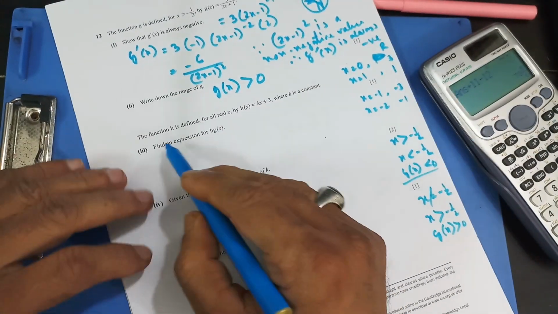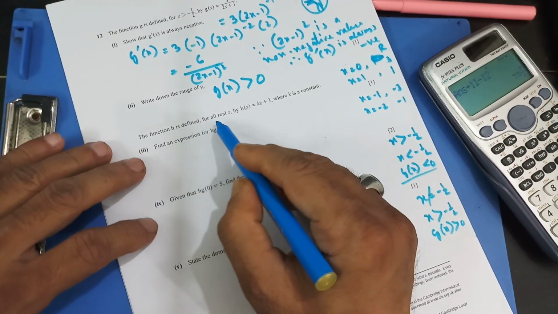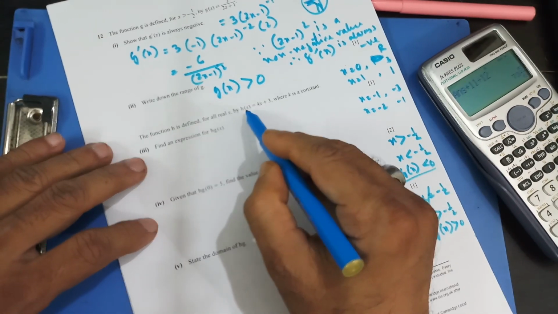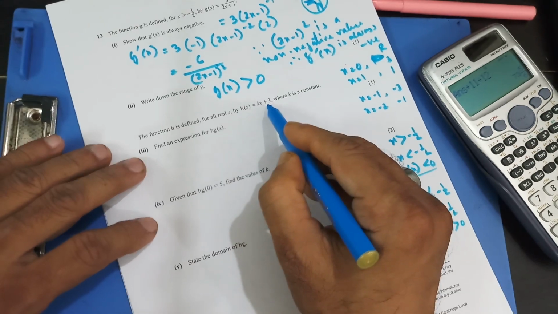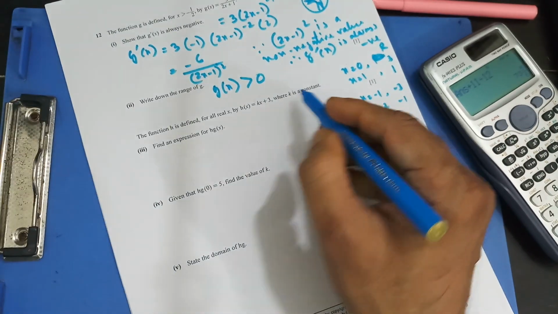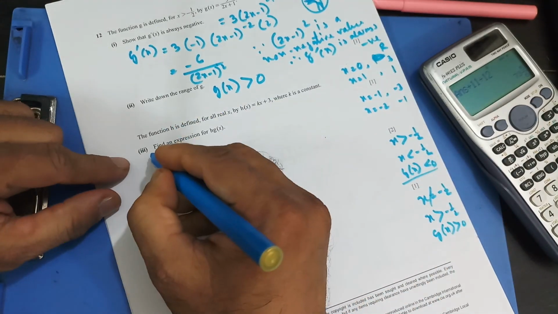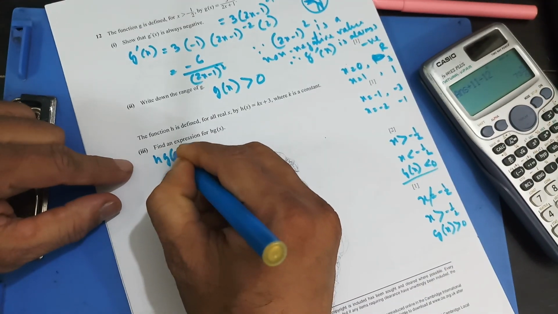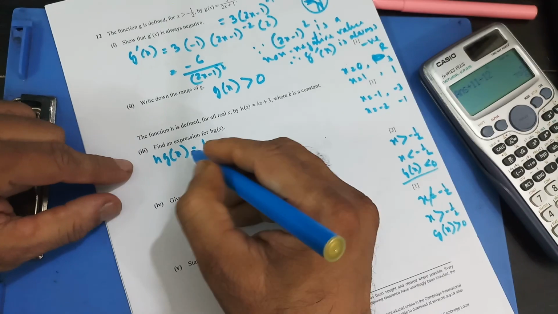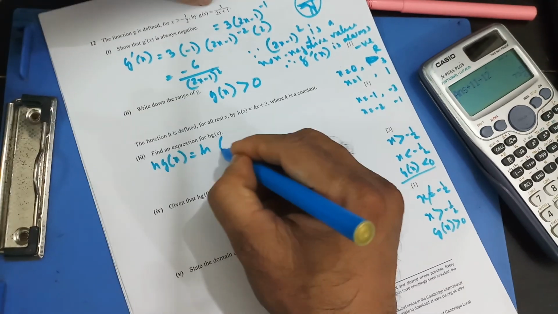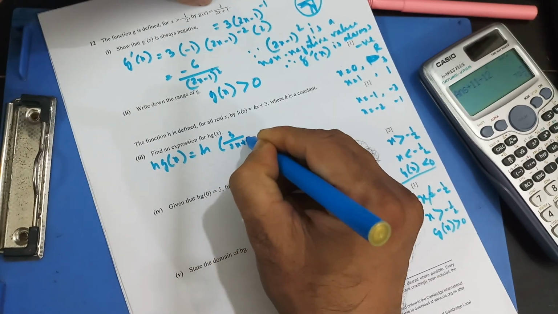Now the next one. The function h is defined for all real values of x by h of x equals kx plus 3, where k is a constant. Find an expression for hg of x. So it's a composite function. hg of x, so g of x was 3 over 2x plus 1.